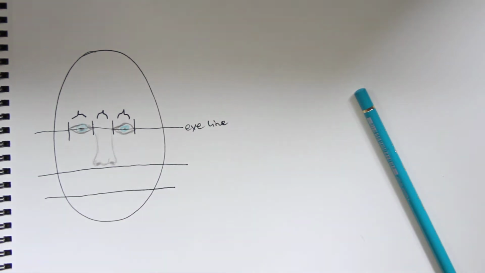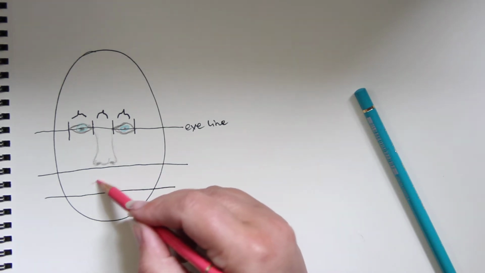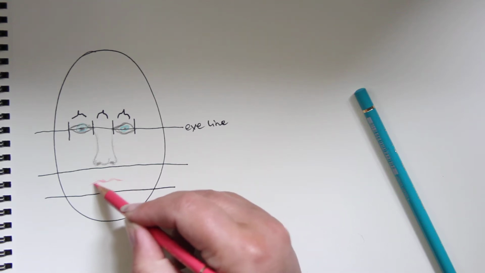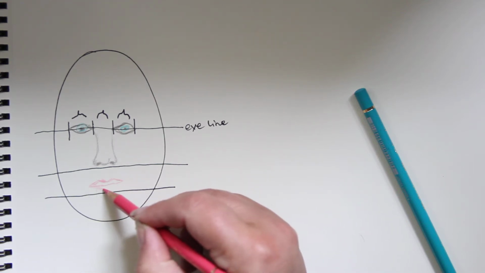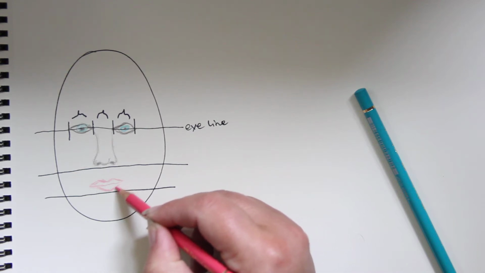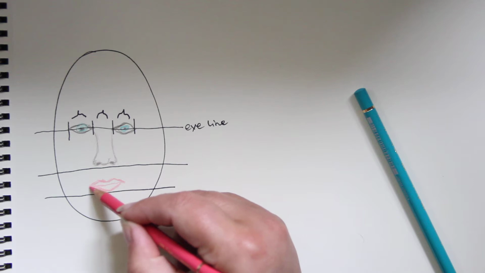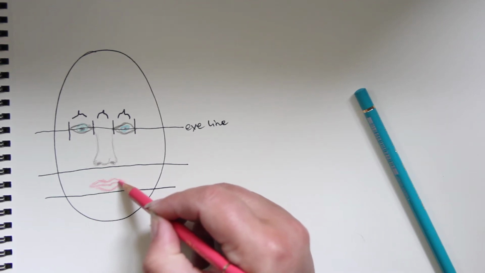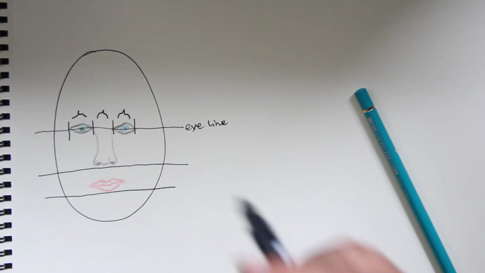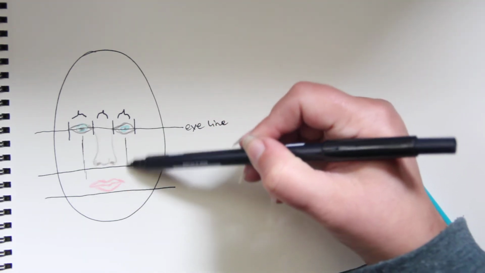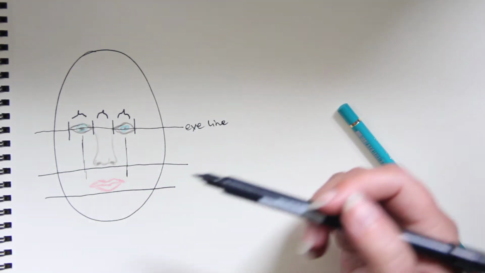Once that's been divided in half, you will divide it in half again. And this becomes where the bottom of the lips will sit. Now again, whether the lips are full or the lips are thin or the lips are pursed can be genetic, what you inherit. It can be ethnic. And generally, the edge of the lips comes down to the center of the eye.